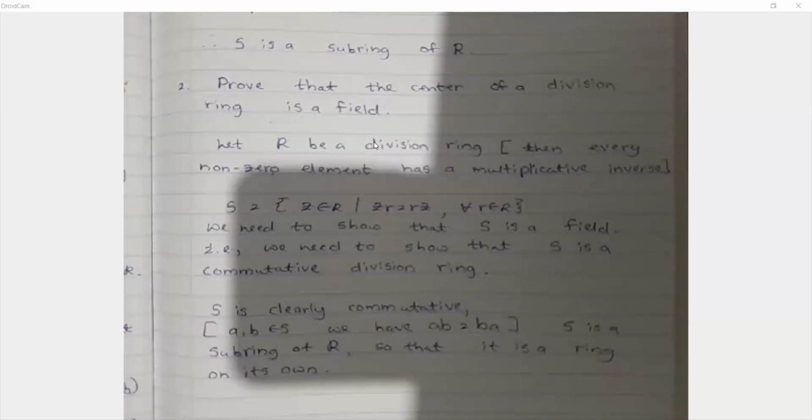So it's a ring, it's commutative. All we have to show is that it is a division ring. In other words, if you take any non-zero element from S, it should have a multiplicative inverse in S. Now observe, R is a division ring. So any non-zero element from S will have its multiplicative inverse in R. We have to show that this multiplicative inverse belongs in S. That's all.